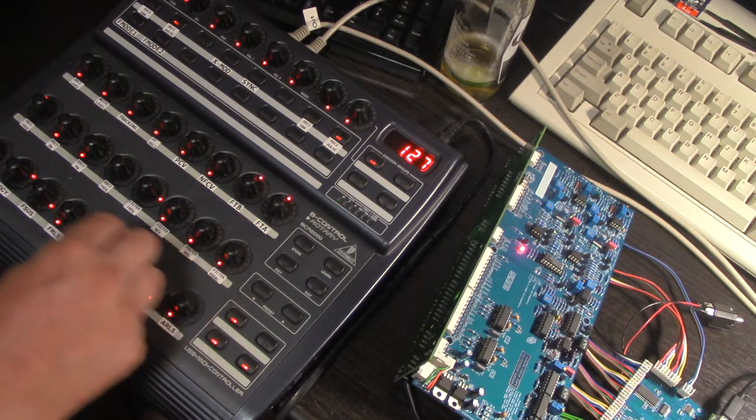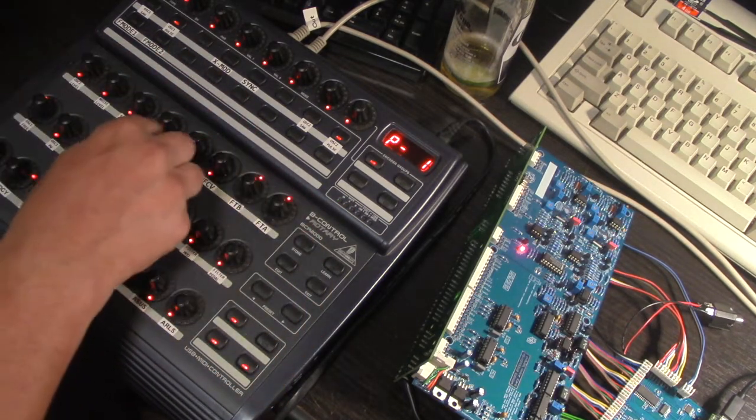Works just fine. Do the same for filter.